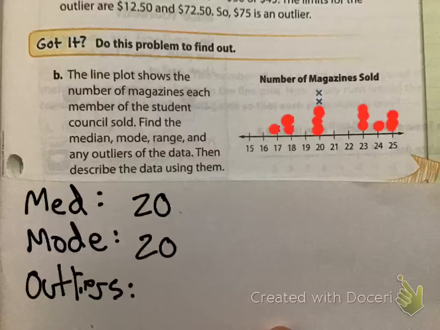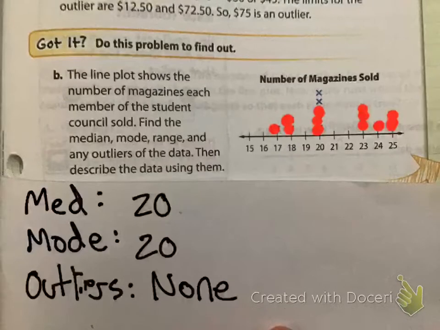Additionally, for our outliers, what we find is that we have a range. Our biggest, 25, and our smallest is 17. So we have a range of 8. Since our range is 8, if we do with our median, that's 20 plus 8, 20 minus 8, we don't have any outliers. That's how we do this. Same kind of as last one.